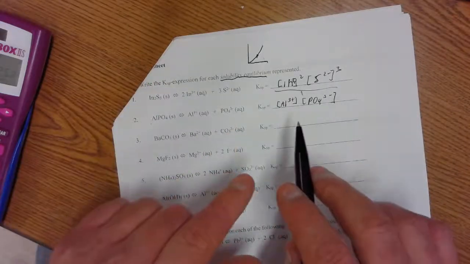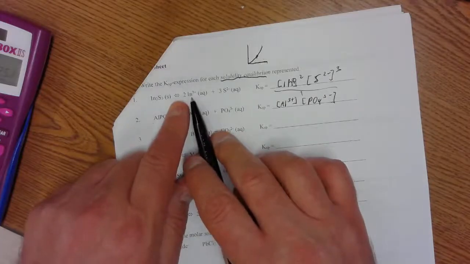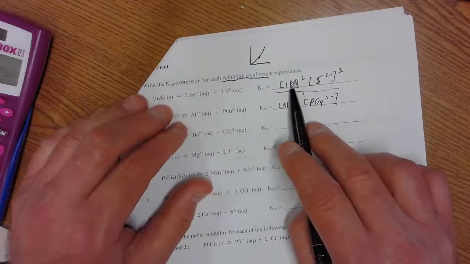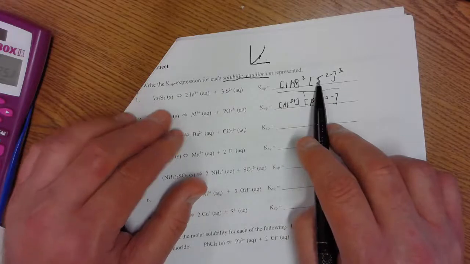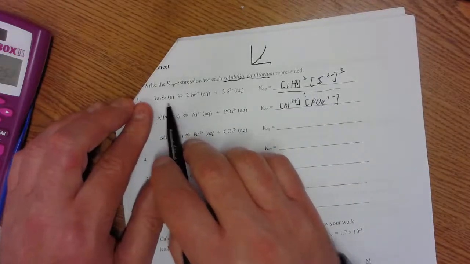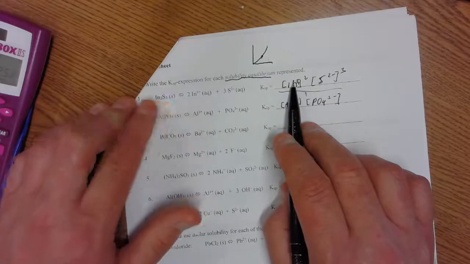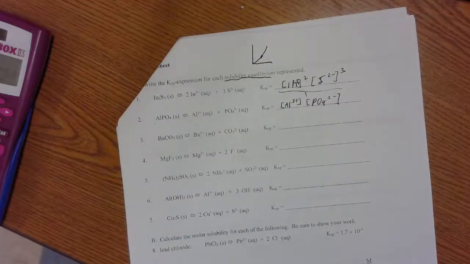If we're looking at this right here, it's a 2 to 3. So these concentrations, this one will be 2 times X, and this one will be 3 times X. So imagine if we have 2 moles of In2S3, that would actually give us 4 moles per liter for the concentration here, and 2 times 3, which is 6 moles per liter here.